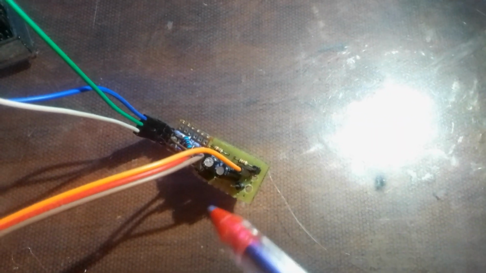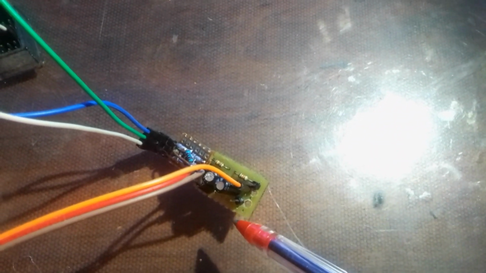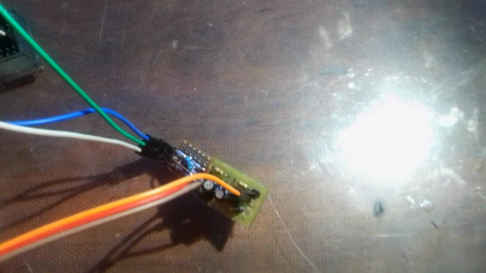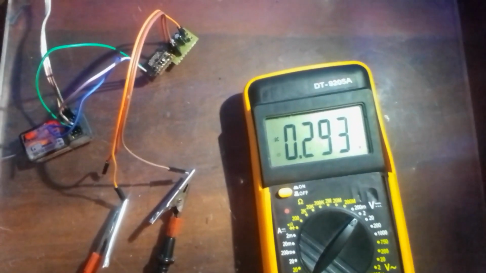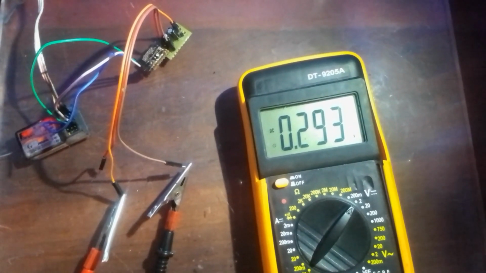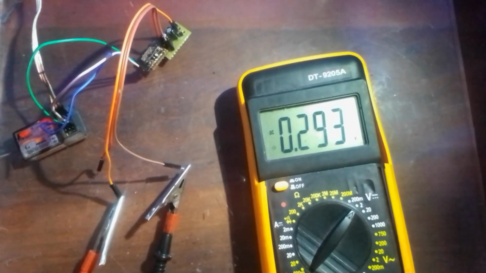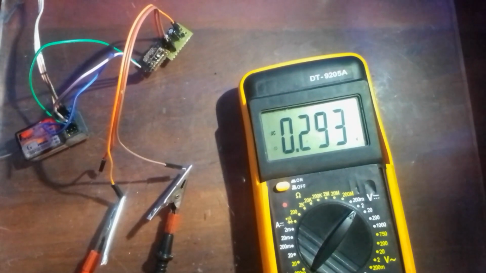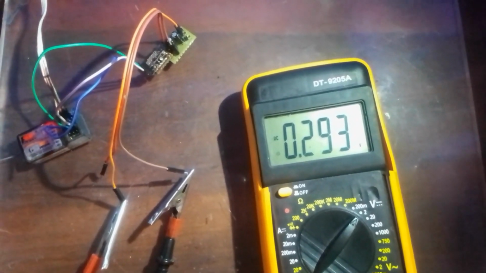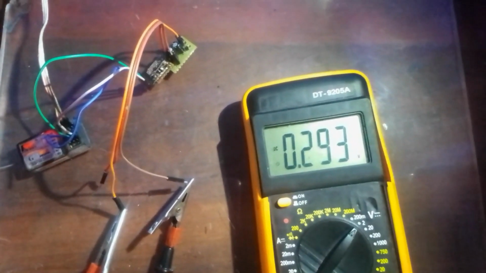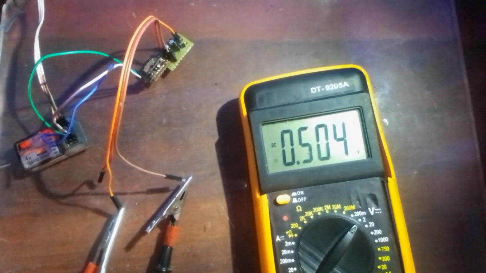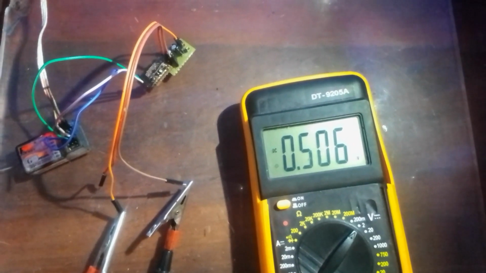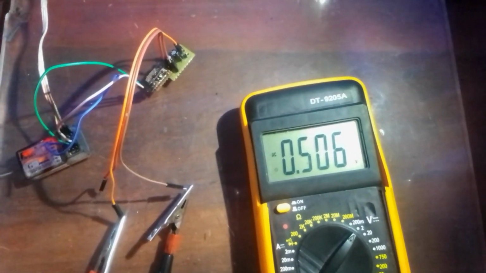So now let's hook it to our DMM to see if it works. Now once again, the switch is in the upper position. We are getting 0.293 volts, and in the lower position we are getting 0.506 volts. So yeah, we are getting close.